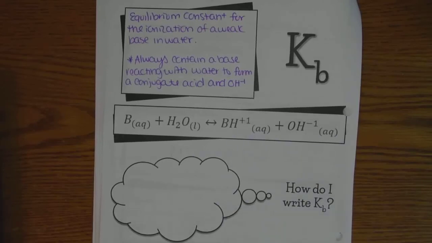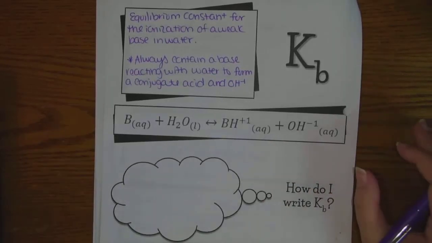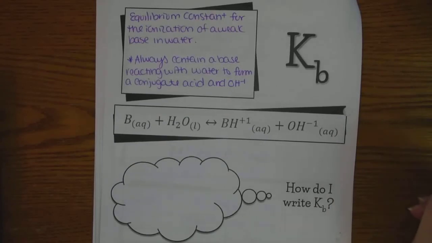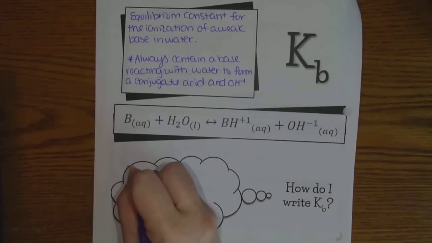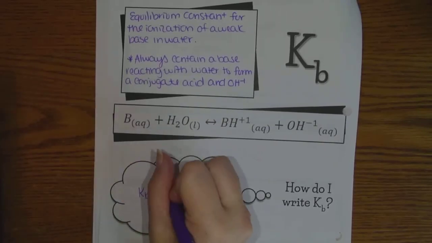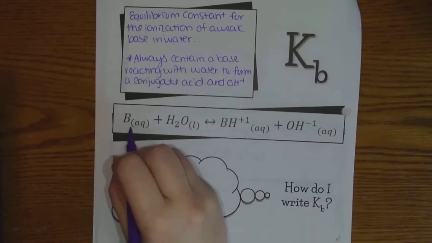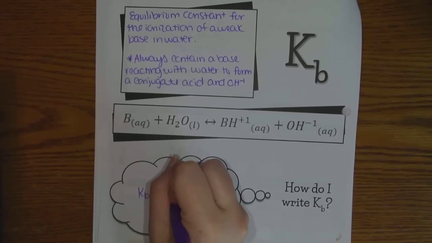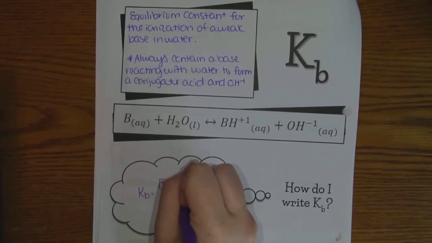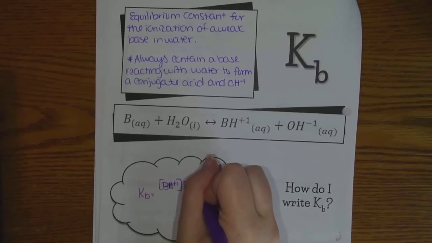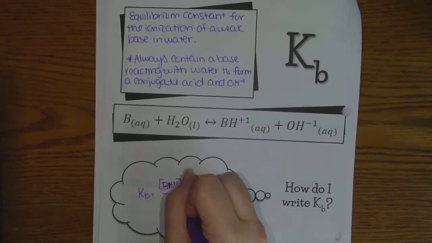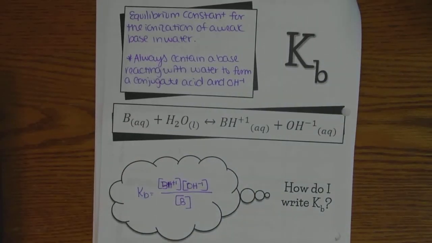Because remember, if I have any solids or liquids, they're not included in any equilibrium constant equation that I write. I only include aqueous species and gases. So the same thing applies to a base dissociation constant because it's just the equilibrium constant for a weak base. Okay? So I'm going to write this as my products over my reactant. Okay? And that's how I write my Kb.